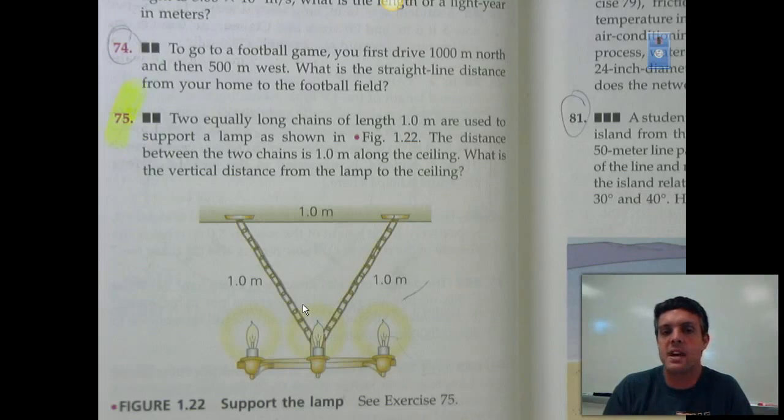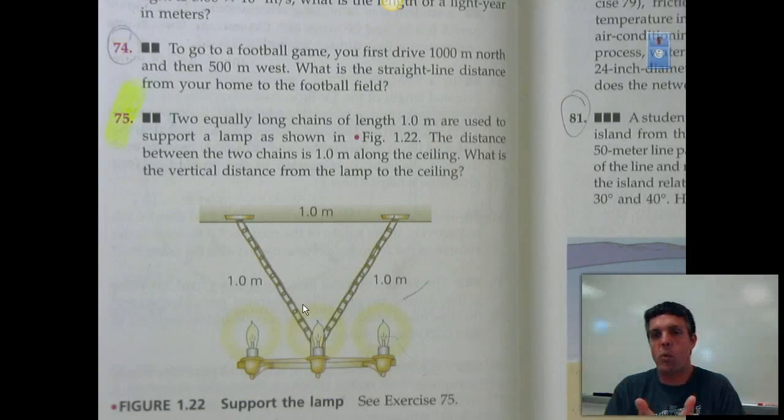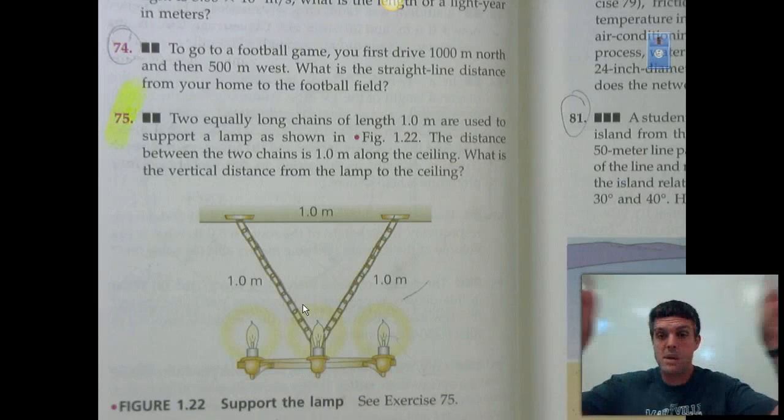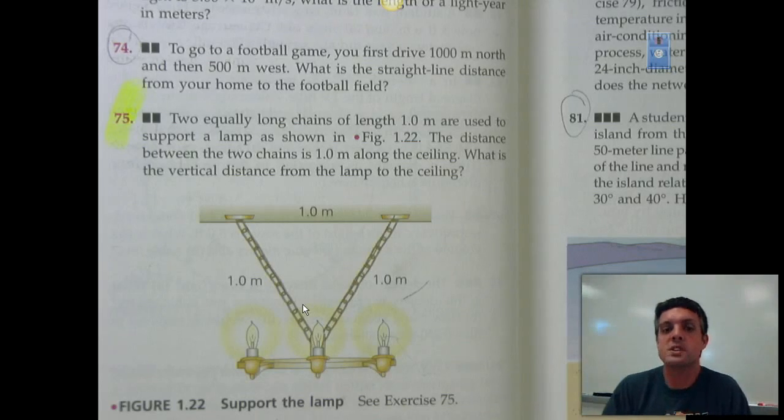All right, 75 says, and we're going to do this one also, two equally long chains of 1 meter are used to support a lamp, as shown in figure 1.22. The distance between the two chains is a meter along the ceiling. What's the vertical distance from the lamp to the ceiling? Okay, what's the vertical distance?